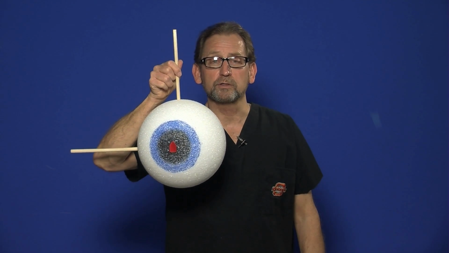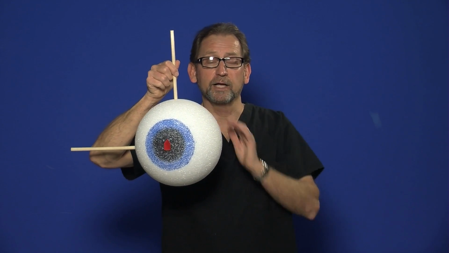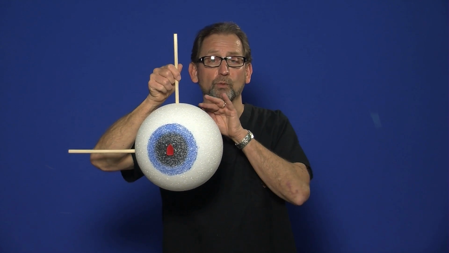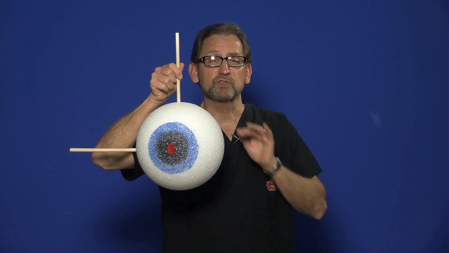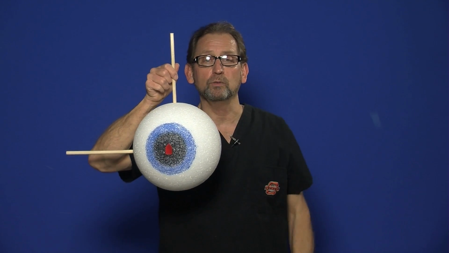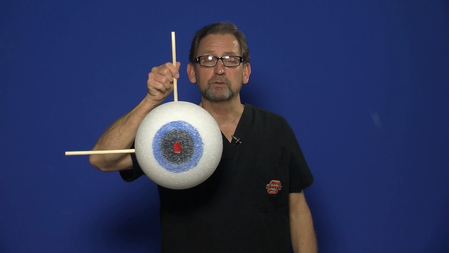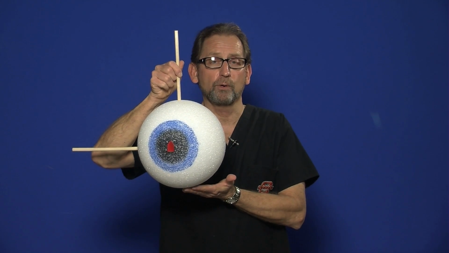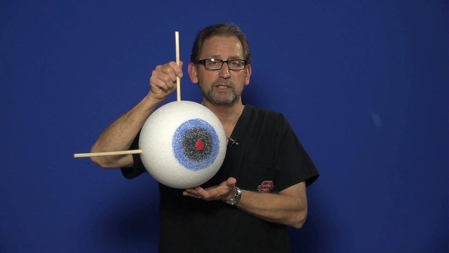Other muscles that are involved in movement that adduct are the superior rectus. So have some idea where the muscle comes from. It comes in at an angle, attaches to the upper pole, so it's able to adduct. Also, the inferior rectus comes in at an angle, lower part of the eyeball, and it also adducts.